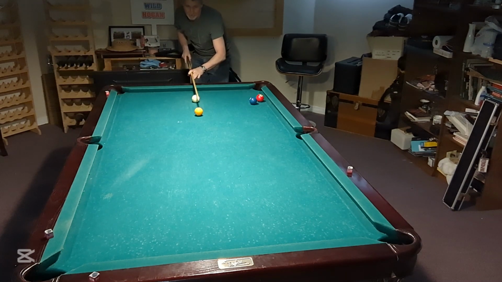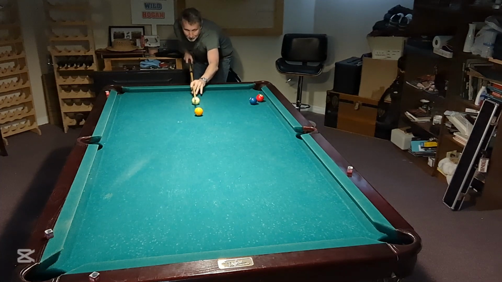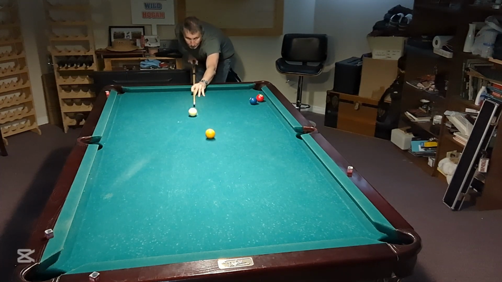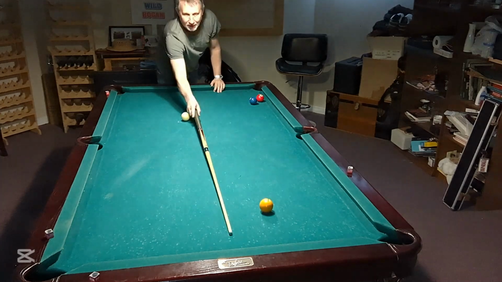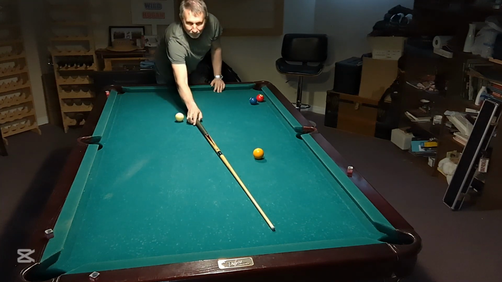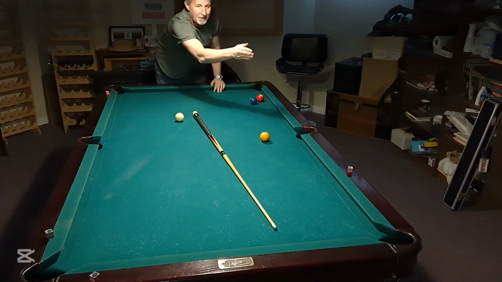I'll do the same. This time I'll put right English. Same idea. Instead of being straight, it threw quite a bit to the left. I'm also going to show that with some striped balls so you can really see the difference between a straight flight and a thrown flight.